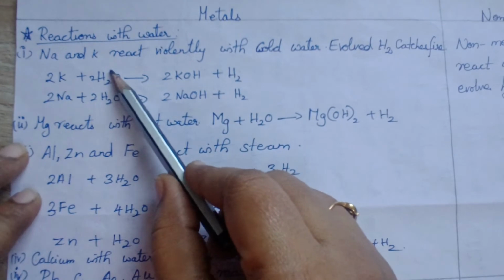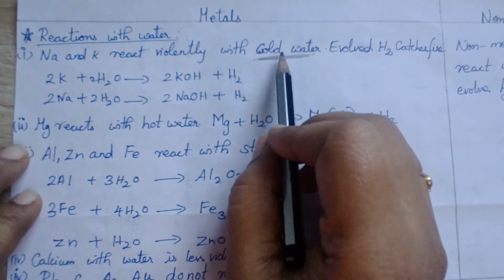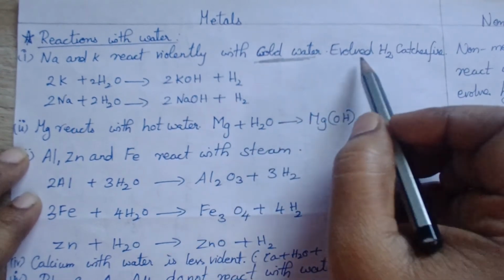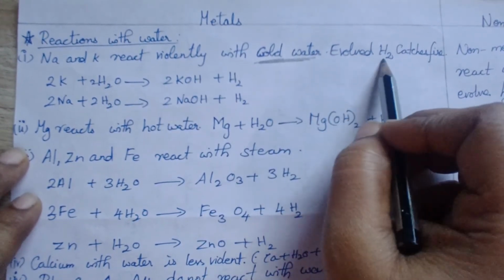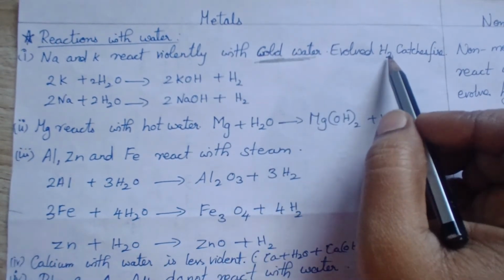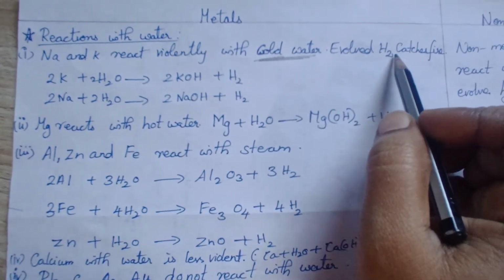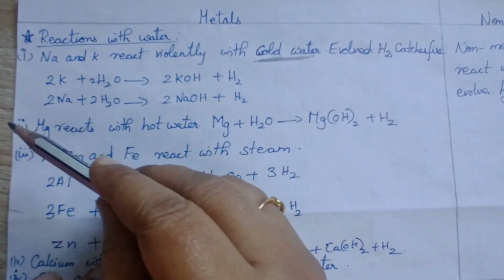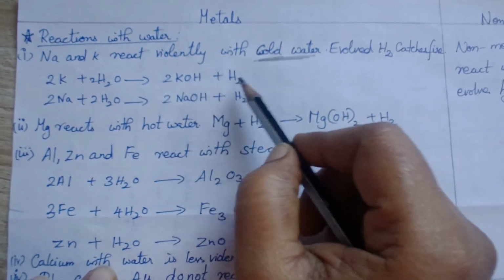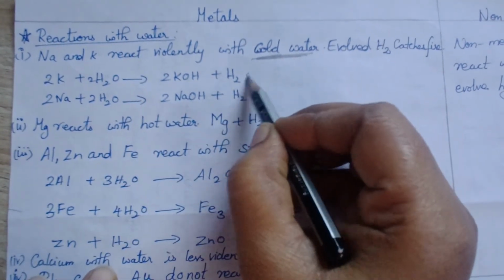Sodium and potassium react violently with cold water. Even a small amount put in cold water reacts violently, and hydrogen gas is immediately formed. If you put a large amount of sodium or potassium in cold water, it even catches fire. The hydrogen gas formed will catch fire. Potassium plus water gives potassium hydroxide plus hydrogen gas, and sodium plus water gives sodium hydroxide plus hydrogen gas. Hydrogen gas will be evolved.